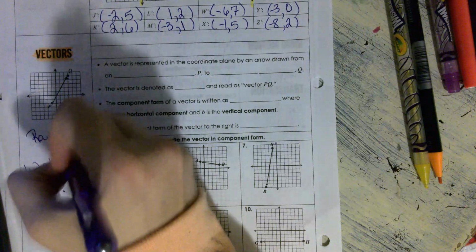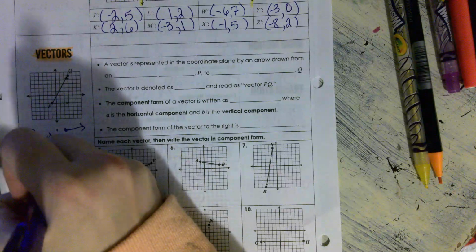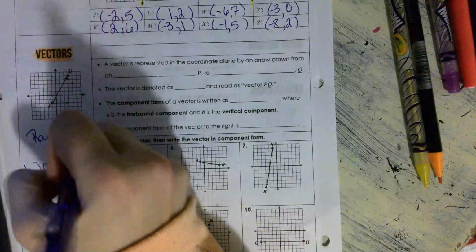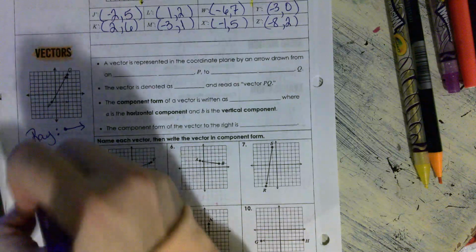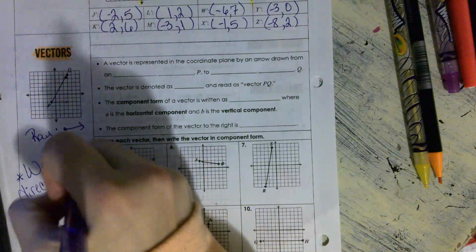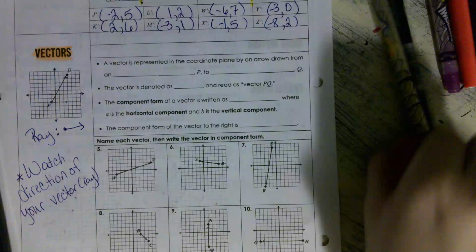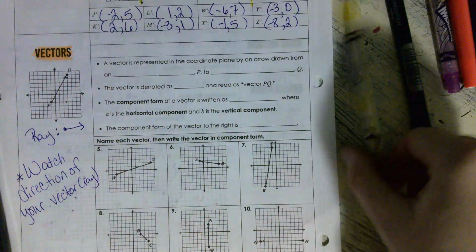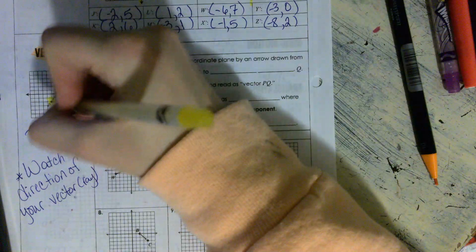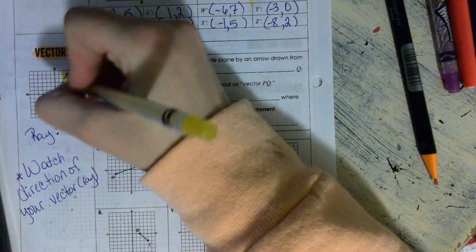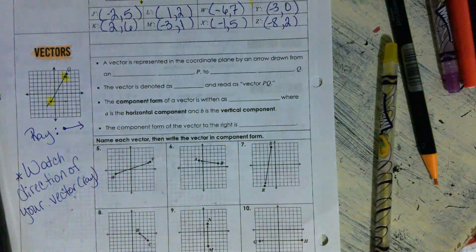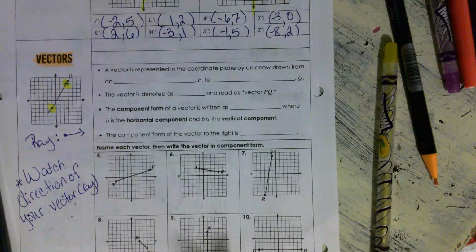Watch the direction of your vector, which is a ray. Is it going up? Is it going down? Is it going left? Is it going right? We need to focus on two things: where's the endpoint and where's the arrow pointing to. Sometimes it's kind of hard, especially how the copy machine does this, but just pay attention and ask questions as you go.